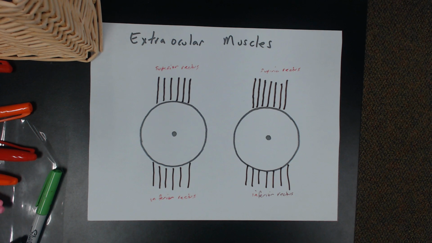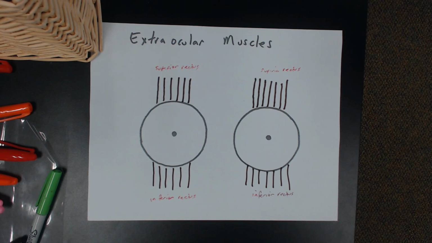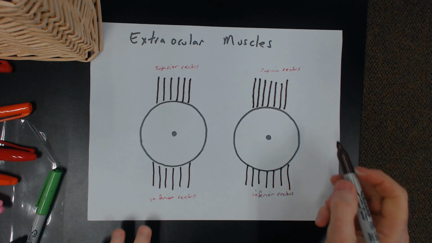And there's an eye muscle that's responsible for bringing your eyes straight out to the side. That's going to be your lateral rectus.